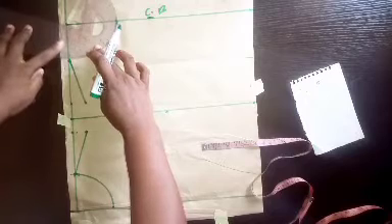So I'm connecting the slope, I'm connecting the neckline. I will do the same for the back. This is our neckline.